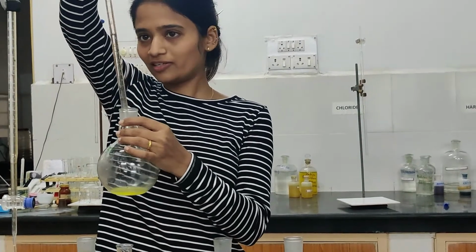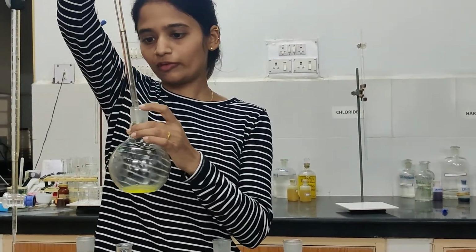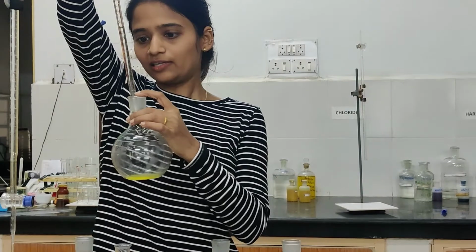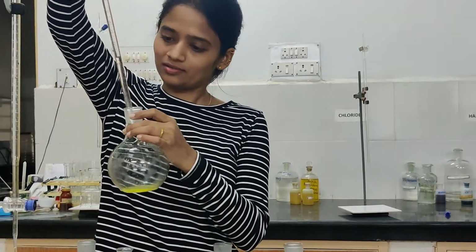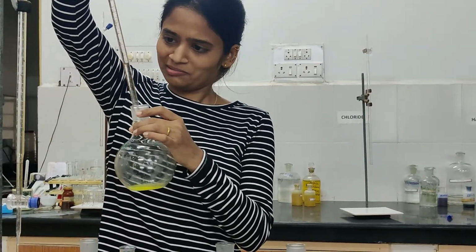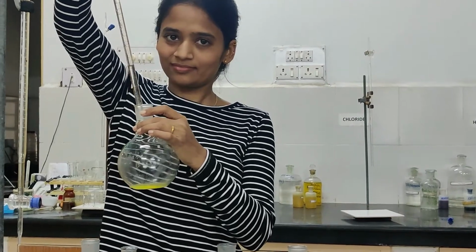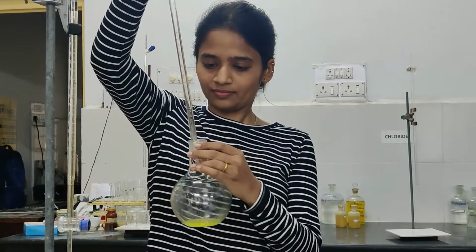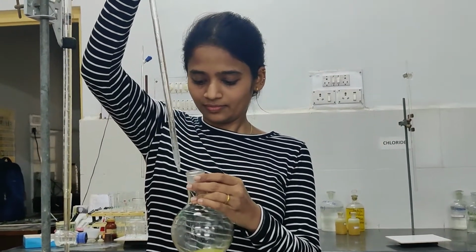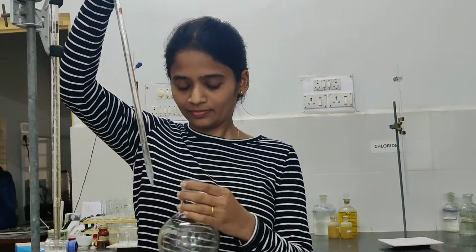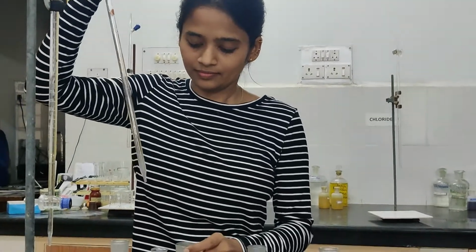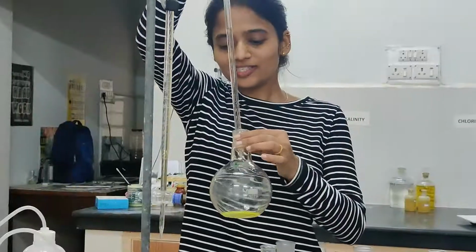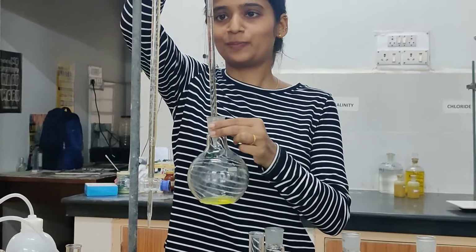The reading was at 3, so I will keep adding up to 5. That means 8. This is 8 ml sample.